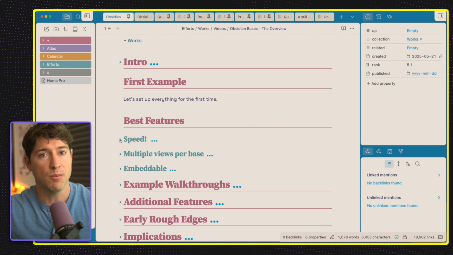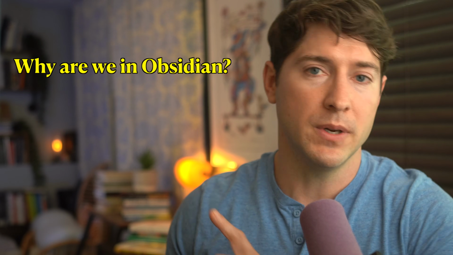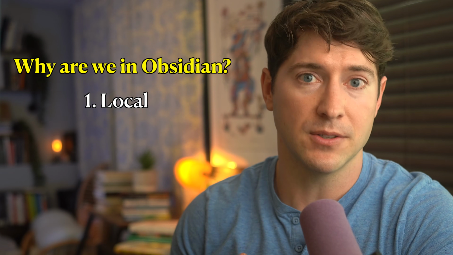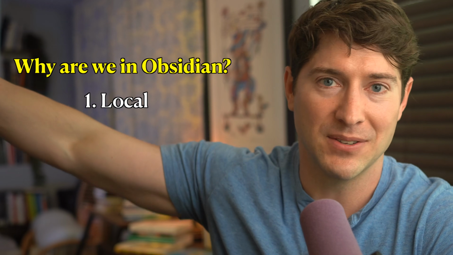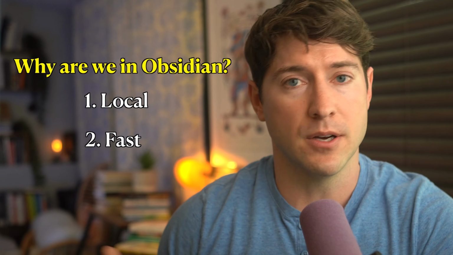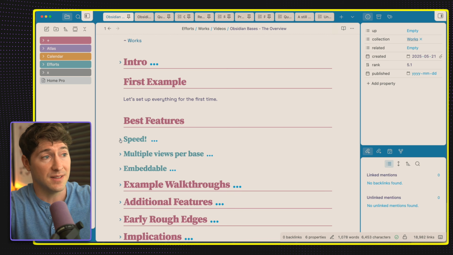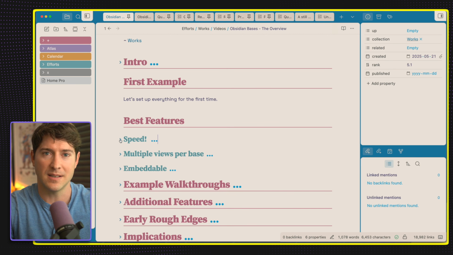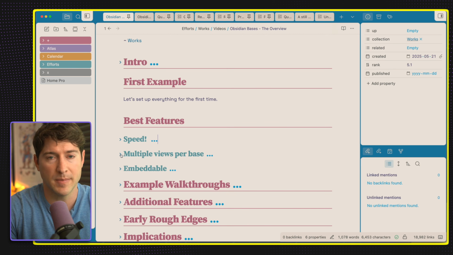If it's slow, it won't work. Why are we in Obsidian? Well, we do like local. We like owning our own files and information, not somebody on the cloud that can have access to them at any time. We also love the speed. That's something that Notion just can't keep up with. Notion can do amazing things, but it's slow. And these bases are blazing.